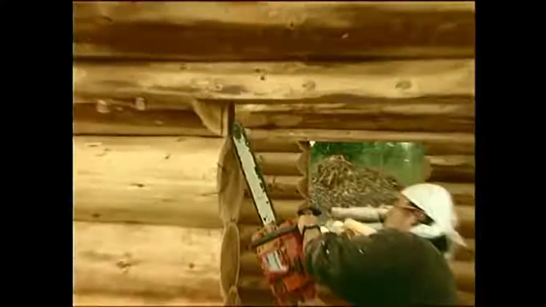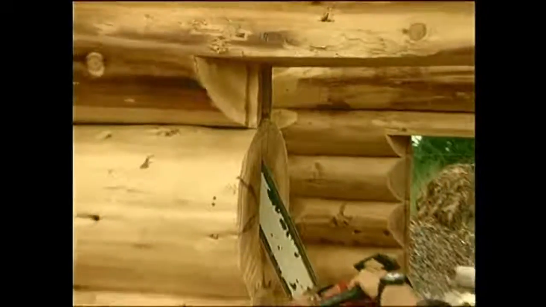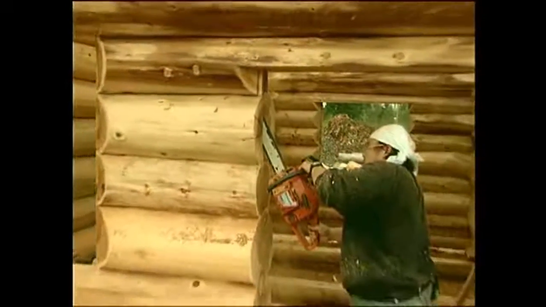Enter the saw into the start you have made on the header log. As you can see, it will be very easy to have a very dangerous kickback by touching the saw to the top of the header. Be very sure not to do that.